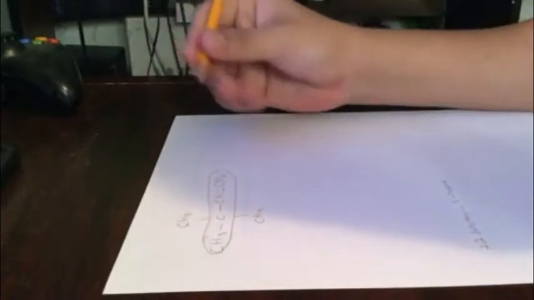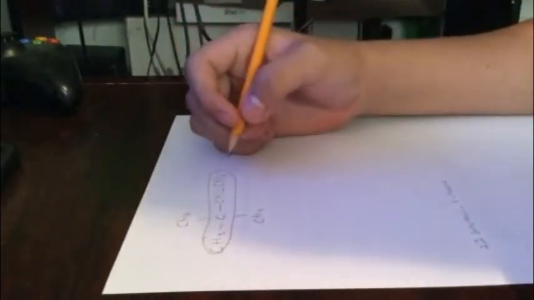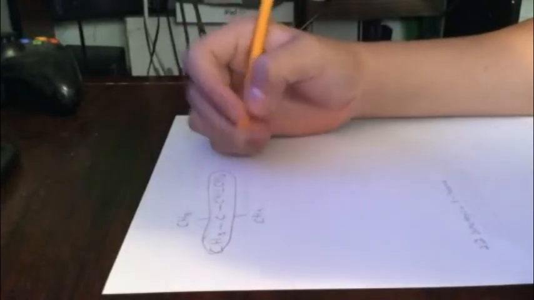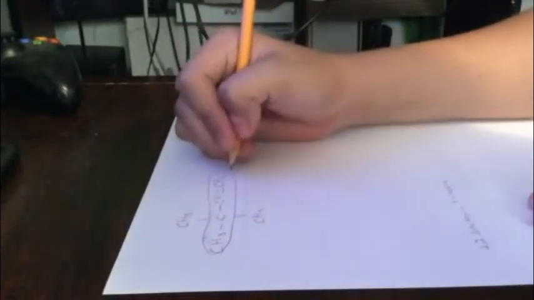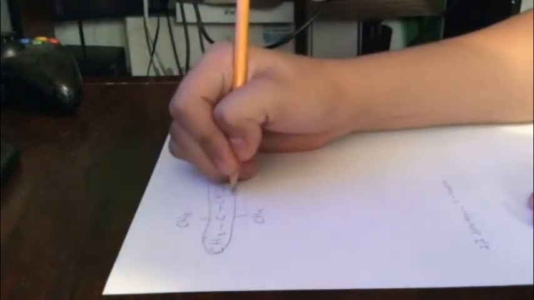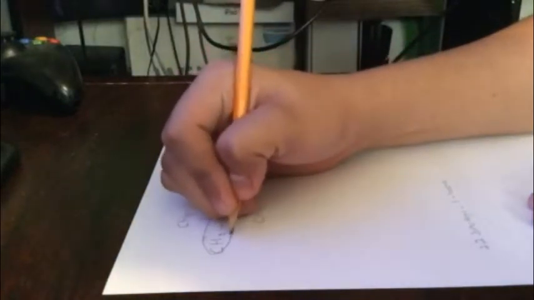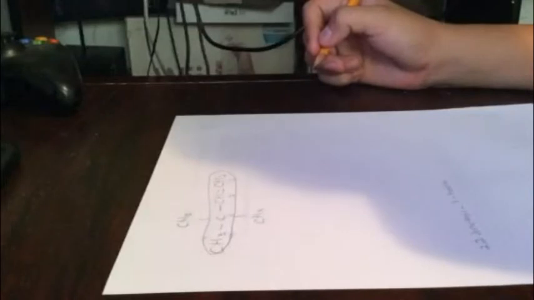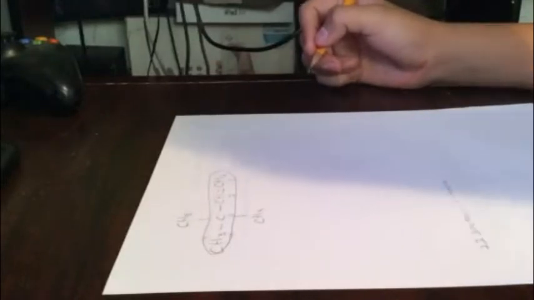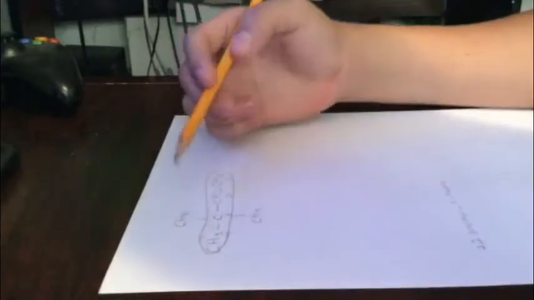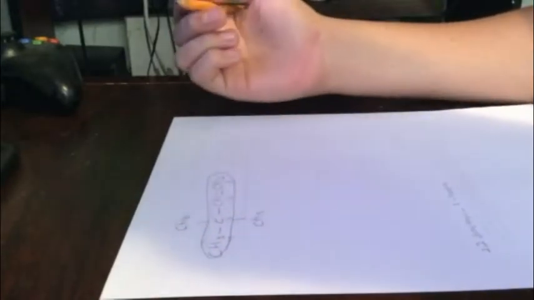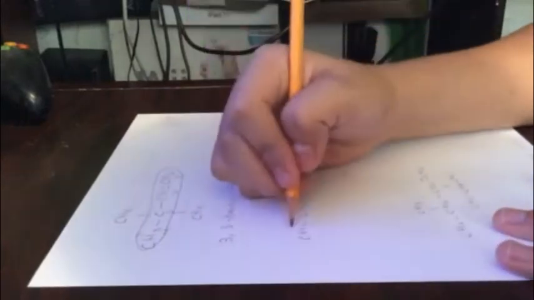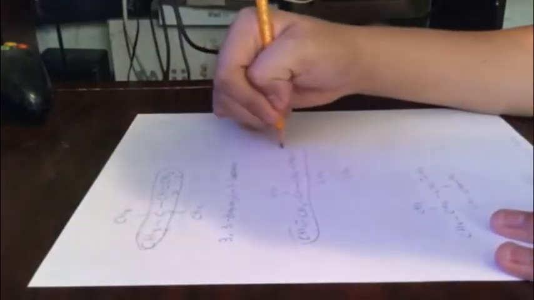Then we have to number the parent chain starting from the end where the double bond is closest. In this case, it is this one. The double bond, in this case, is this one. Then we have to identify the substituents, and in this case we have 2 of them.